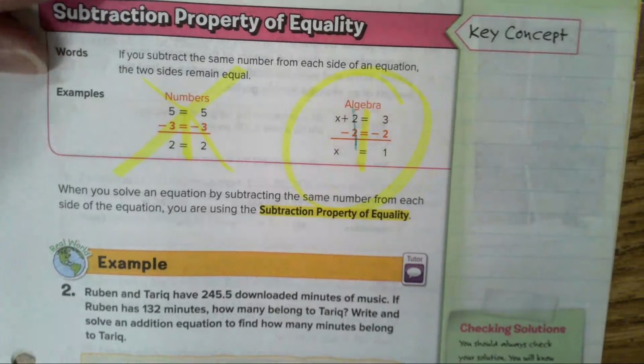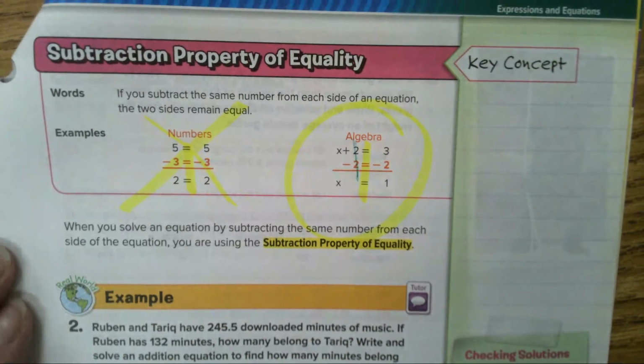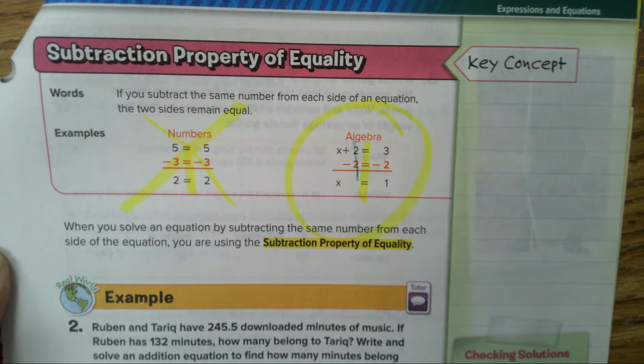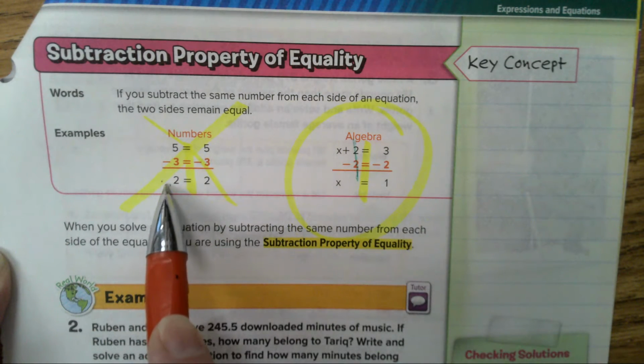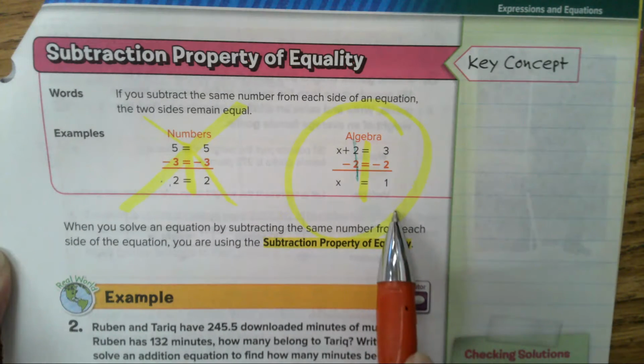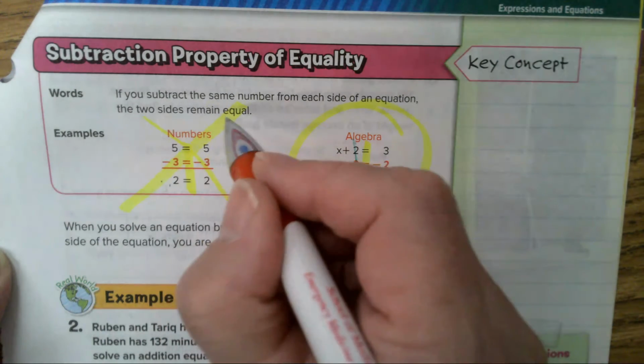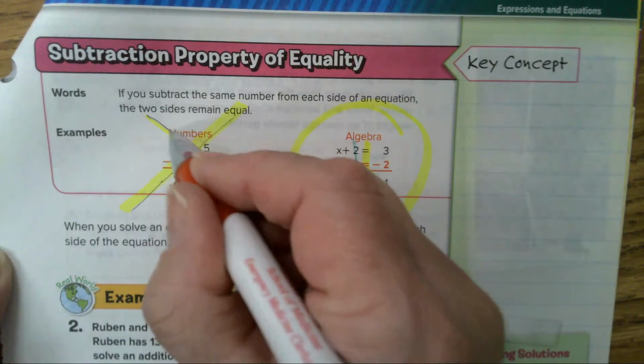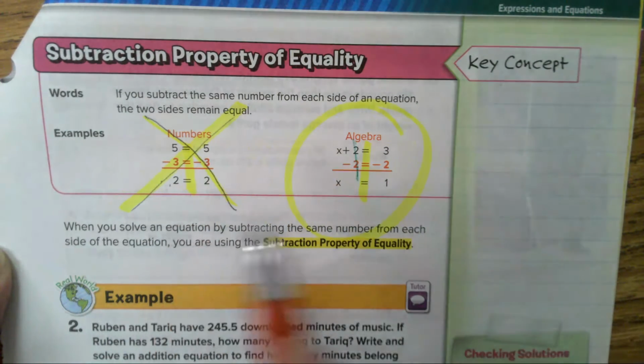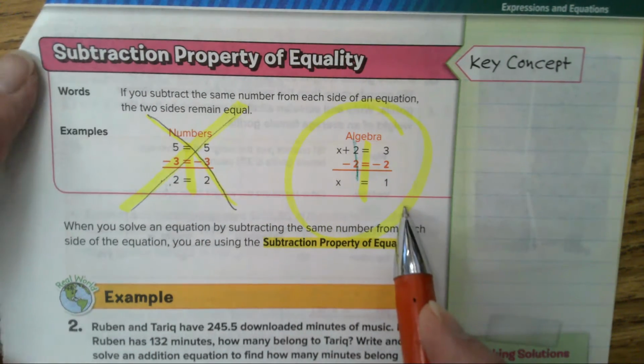Subtraction property of equality. It says, if you subtract the same number from each side of an equation, the two sides remain equal. I don't like the way they're doing it on this one. We're going to do it this way with the algebra, okay? So if you want to put an X through the numbers, Mrs. Robertson's not going to do it that way with you. We're doing the algebra today because you can all handle it.